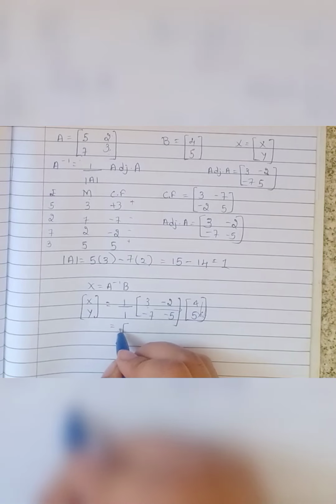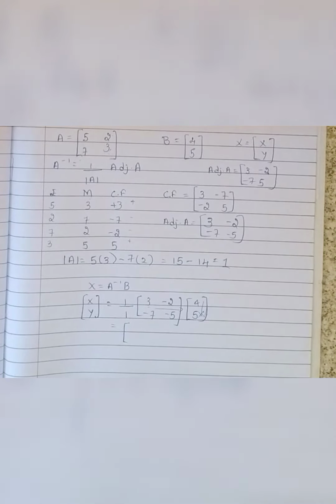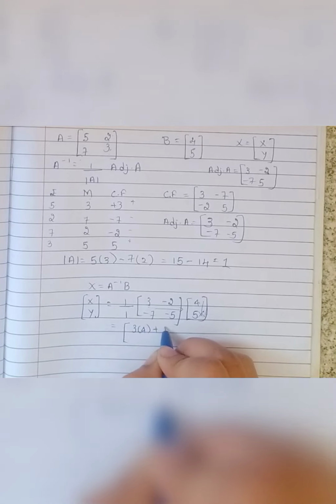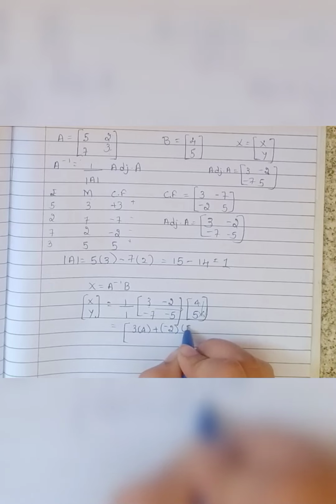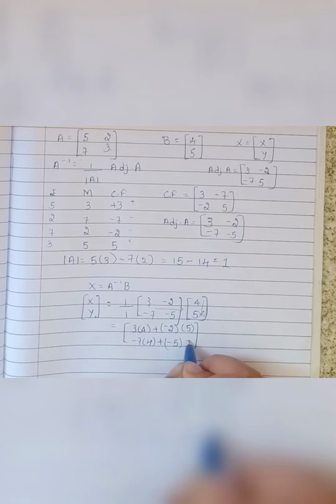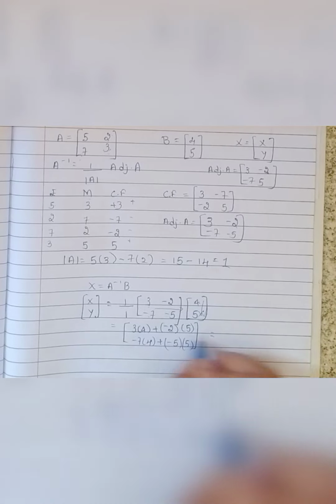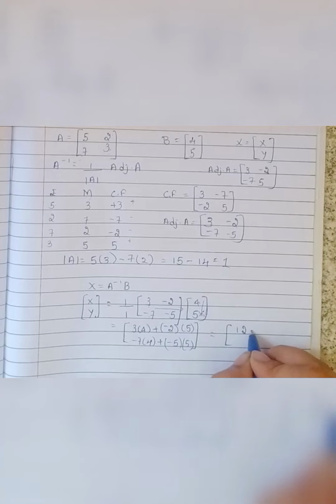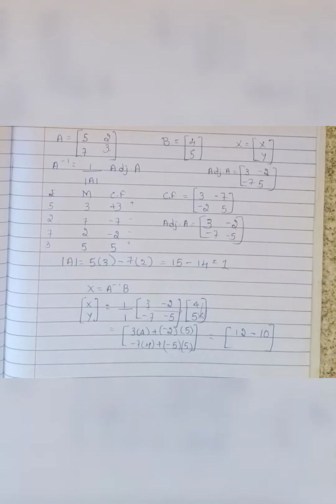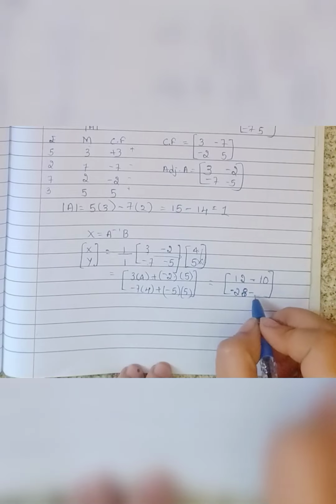So 1 by 1 is 1, so we are not going to write it. 3 into 4 plus minus 2 into 5, then minus 7 into 4 plus 5 into 5. 3 4s are 12, 5 2s are 10, plus into minus is minus. 28, and plus into minus is minus.